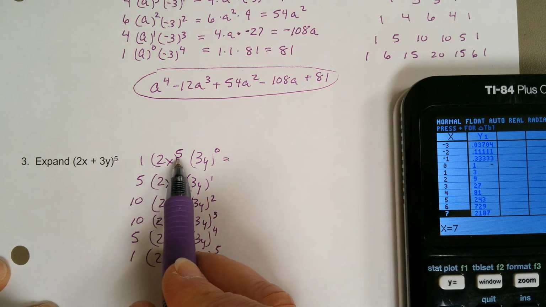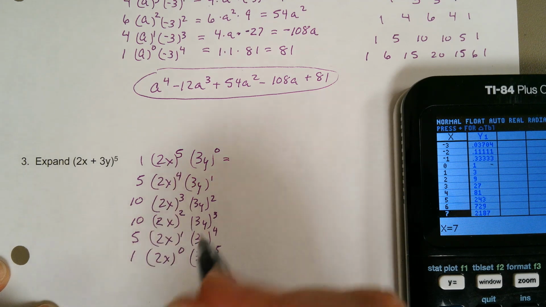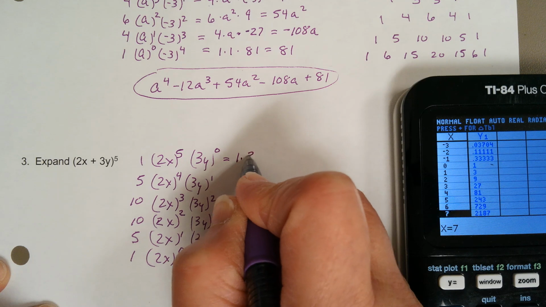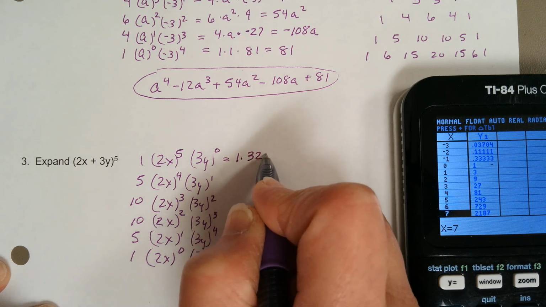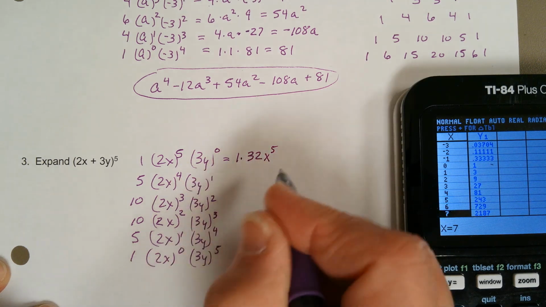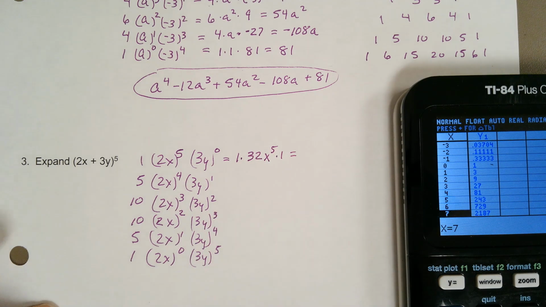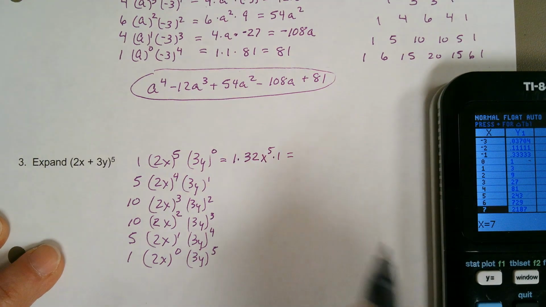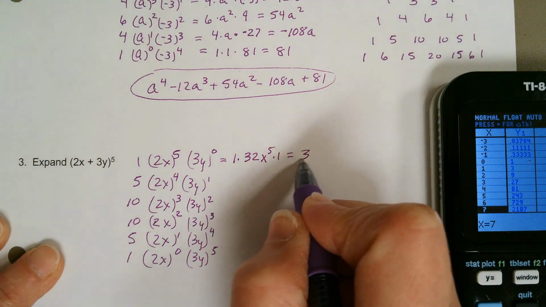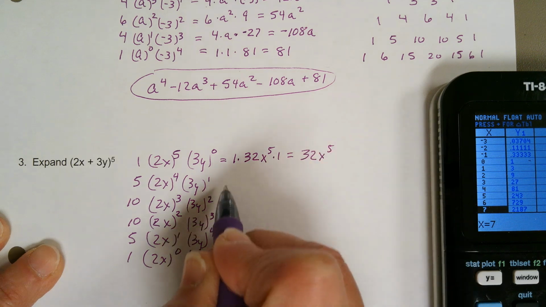One times 2x to the fifth. Well, 2 to the fifth is 32. So this is going to be 1 times 32 x to the fifth. 3y to the 0 is 1. This is equal to 32 x to the fifth.